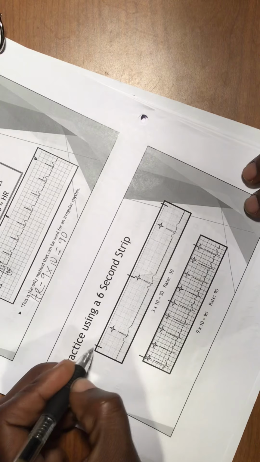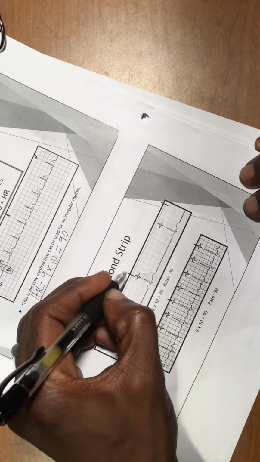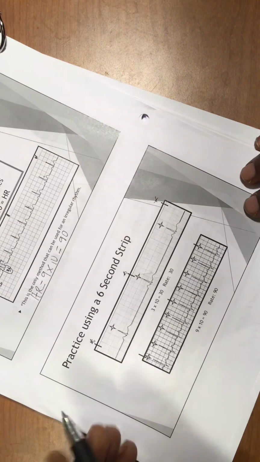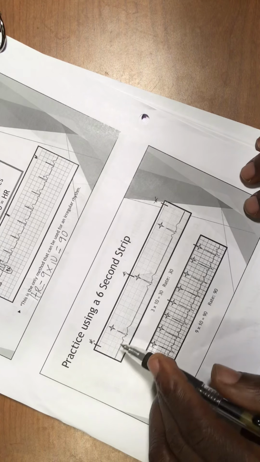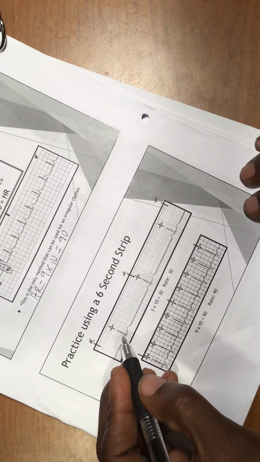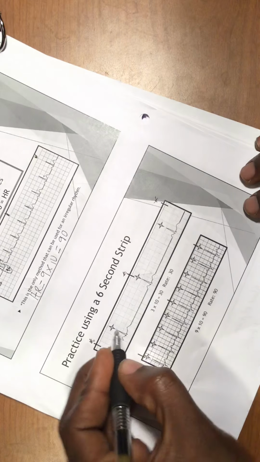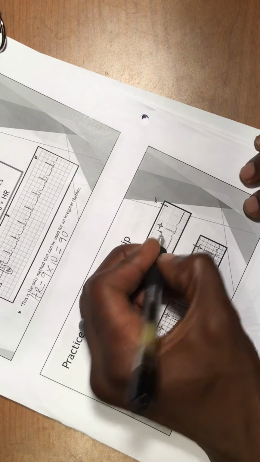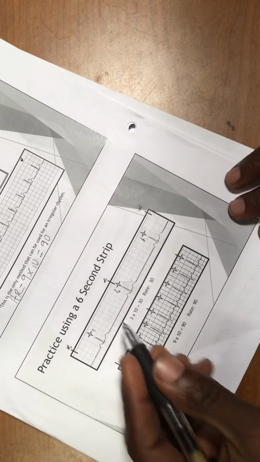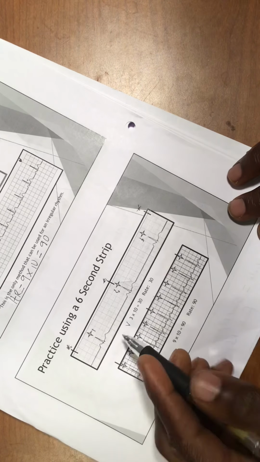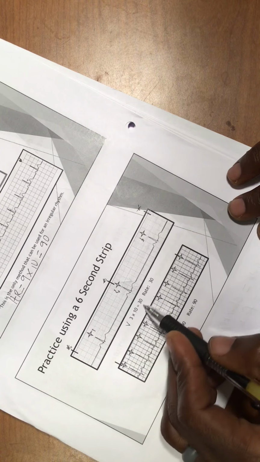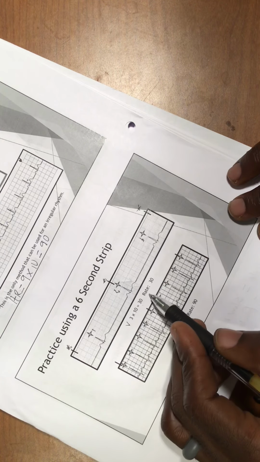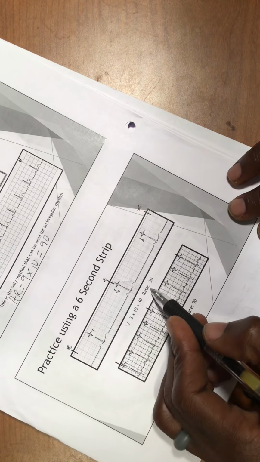This is very important. In your EKG you will always have those lines right here, this little line. So this is what you do for the 6 second strips. For this one, you go 1 QRS complex, 2 QRS complexes, and 3 QRS complexes. It's going to be 3 multiplied by 10, that will be 30 for the heart rate. This is how it goes.